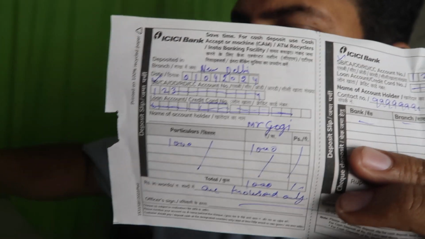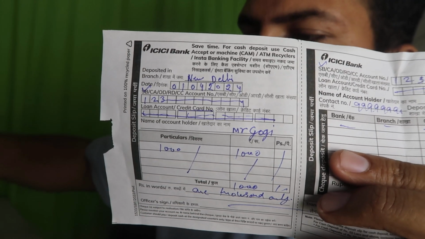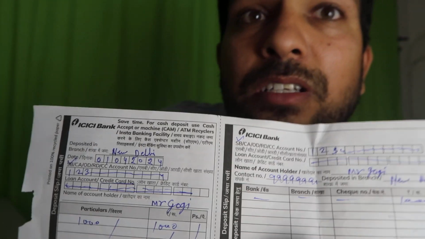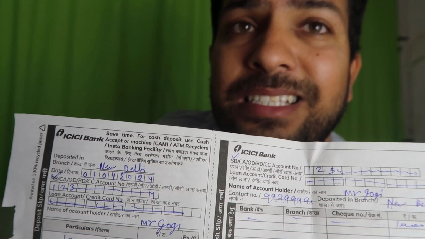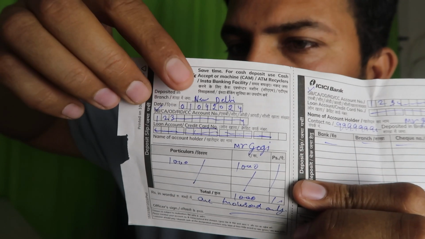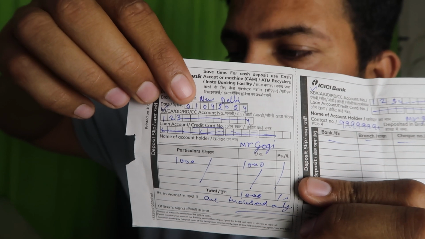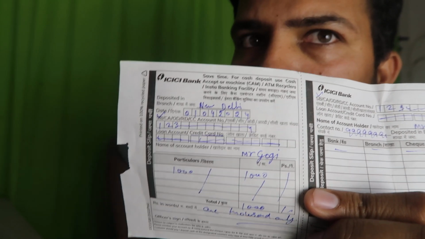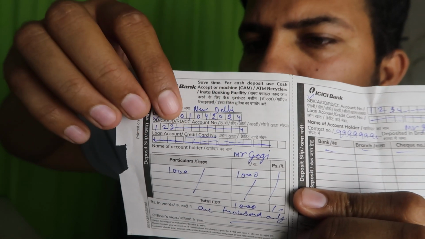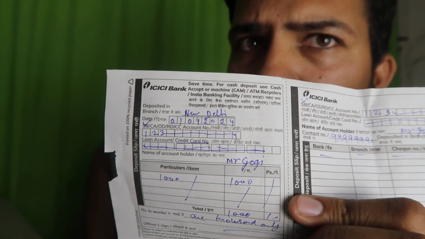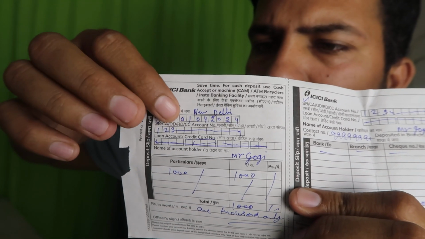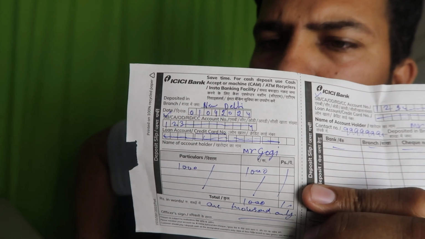Now what do we have to fill? First of all, you have to fill in the branch name, whichever branch location you are standing in. In my scenario I am filling in New Delhi. After that you have to enter the date on which you are depositing the cash into your bank. If I am depositing on 1st April 2024, then I have to enter it like this, 01 04 2024.